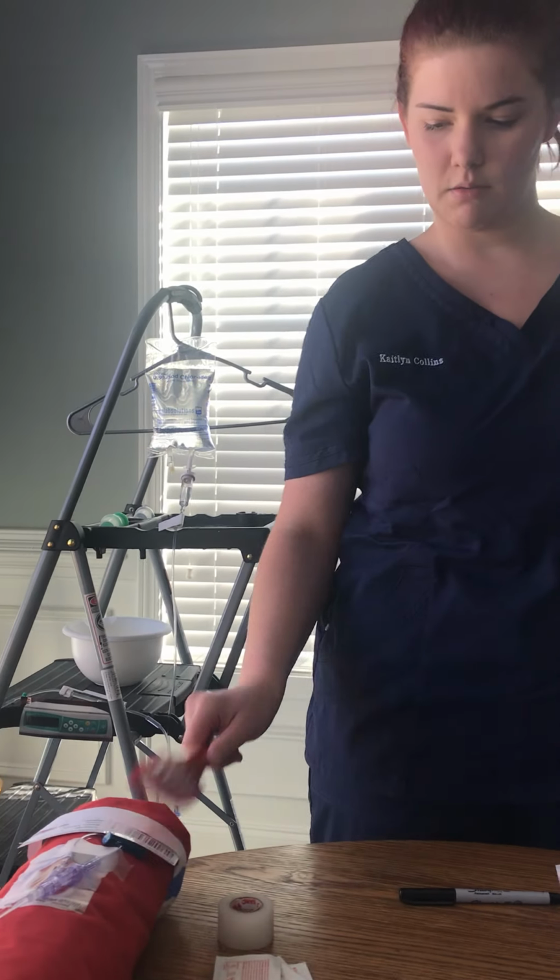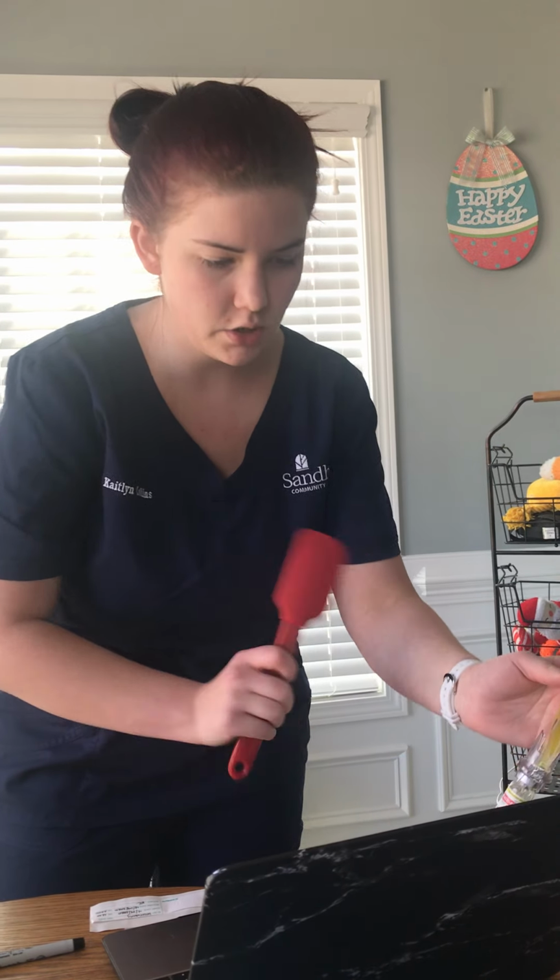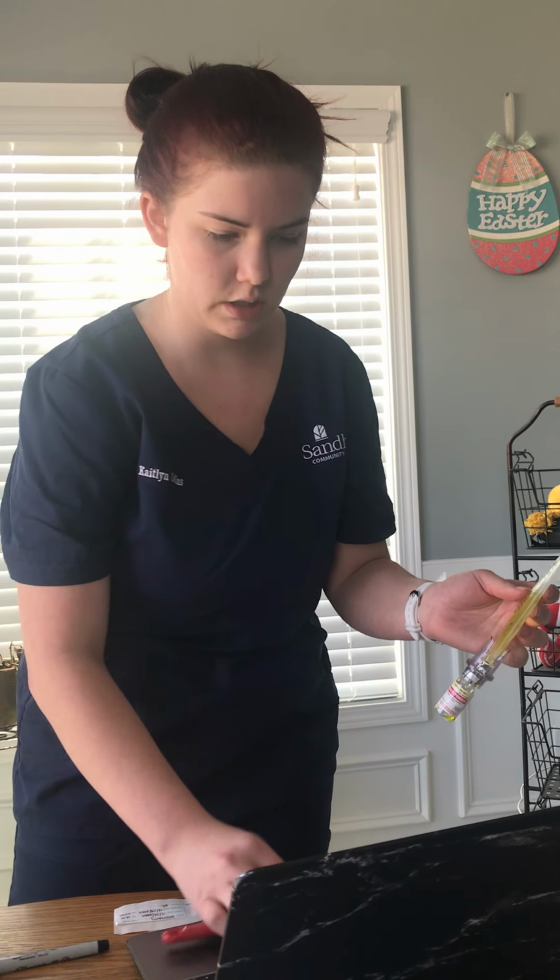All right, and can you tell me your name and date of birth one more time? Scanning my patient, 214XX, thank you. That matches, and then I'm scanning my medication barcode, and that matches.